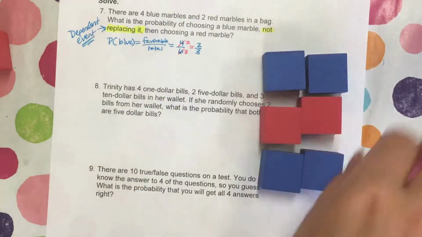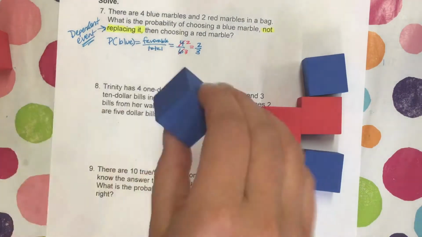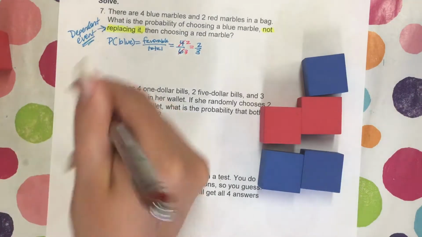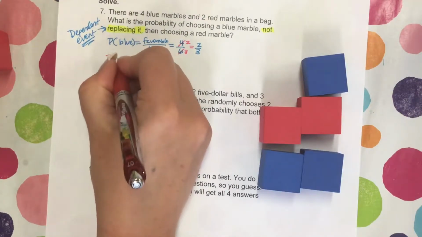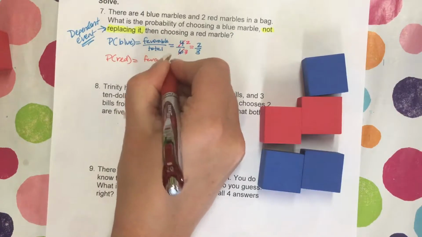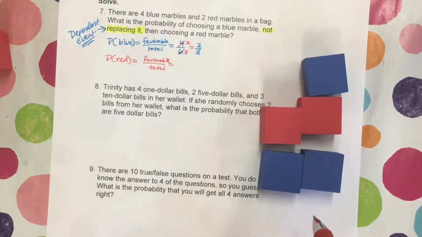So we randomly pick out a blue one the first time, and we don't replace it. It is gone. What is the probability of now choosing a red? It's found by the favorable over the total. How many favorable outcomes are there for picking a red?